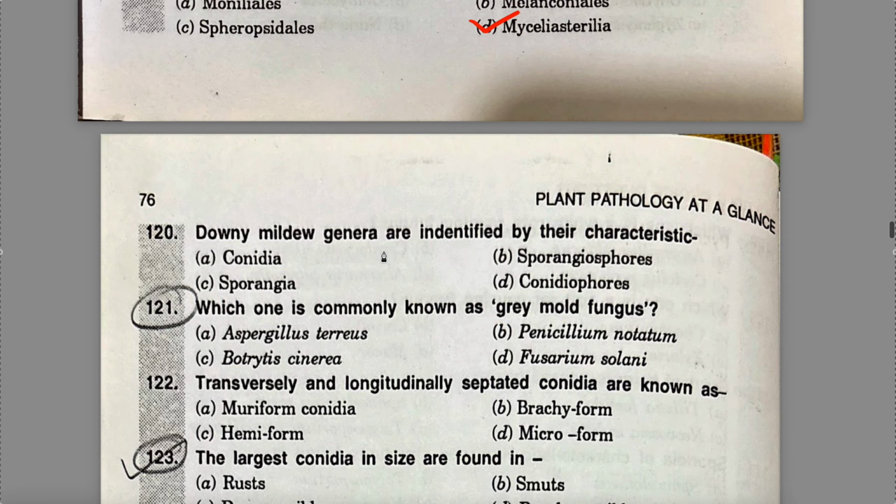120. Downy mildew genera are identified by their characteristic conidia, sporangiophores, sporangia, or conidiophores? Answer is sporangiophores. Powdery mildew genera are classified on the basis of their mycelial appendages, whereas downy mildew genera are identified by the characteristics of sporangiophores.